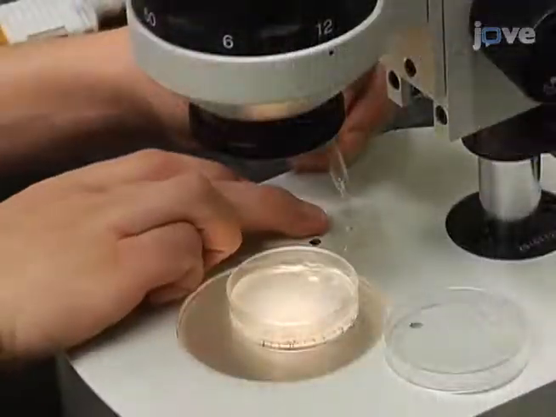Hi, I'm Adam Harrington, a graduate student in the Caldwell Lab. Today I will be showing you how to set up the transgenic worms for dopamine neuron analysis.